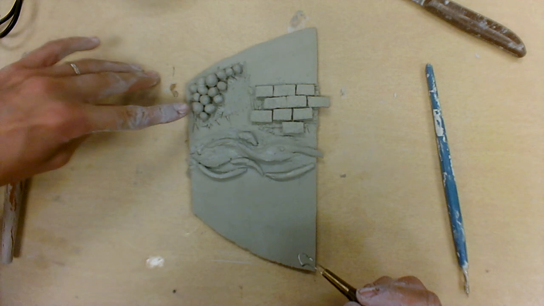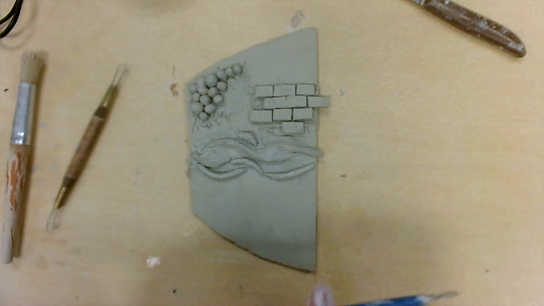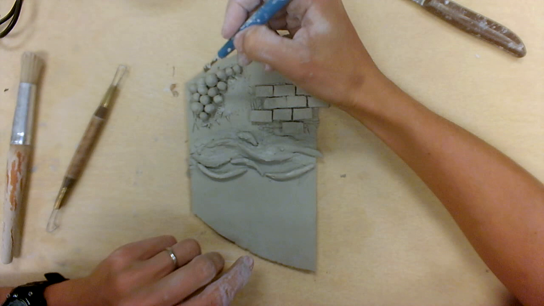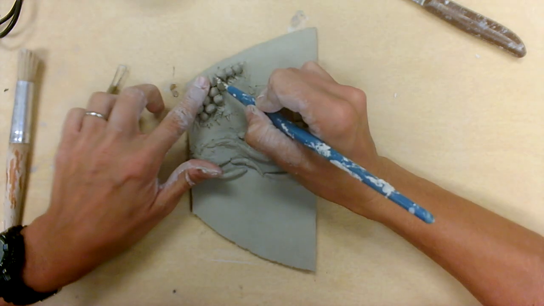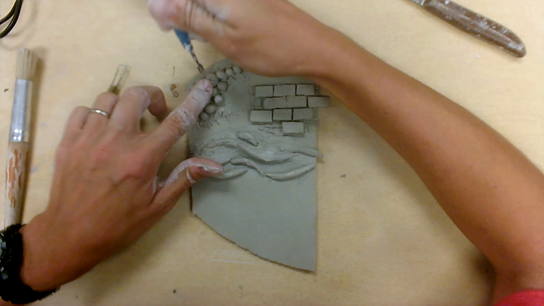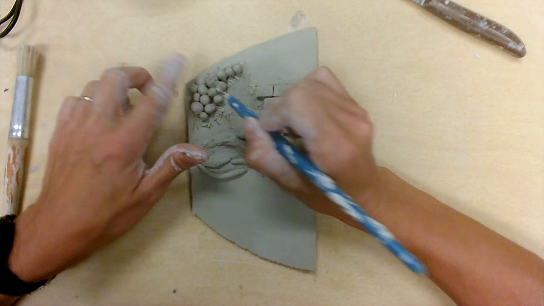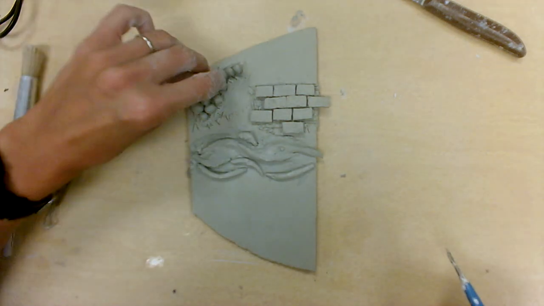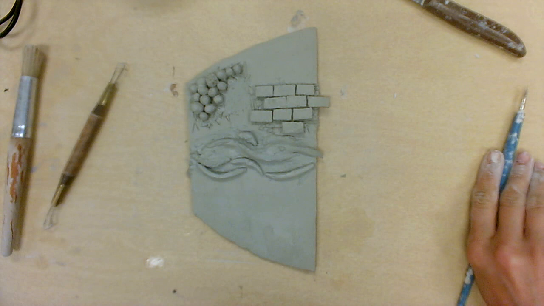So if I have these spheres over here and I wanted to now carve away, I could create subtractive texture on top of them. If I repetitively carved grooves away, each of the little spheres would have their own individual texture. And again, I could do that all over repetitively.